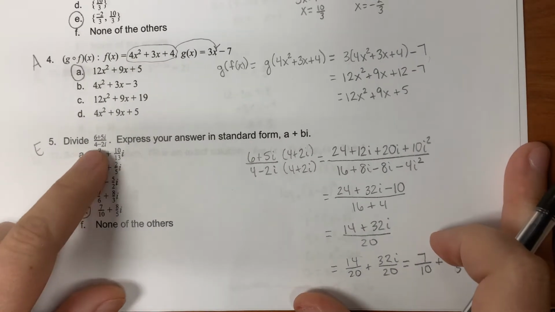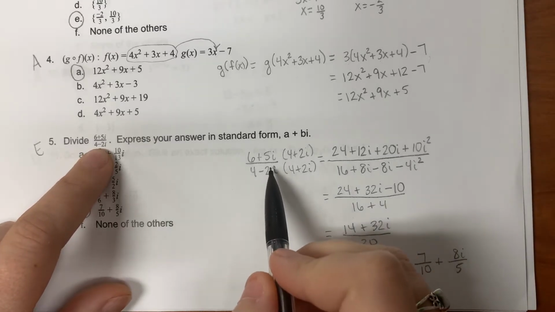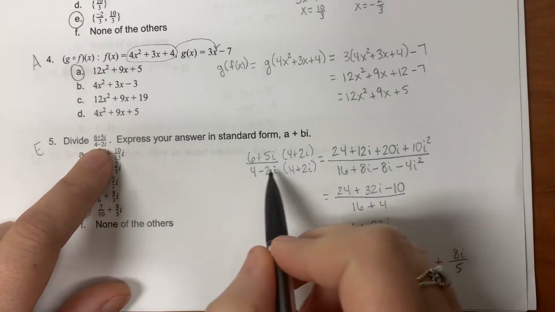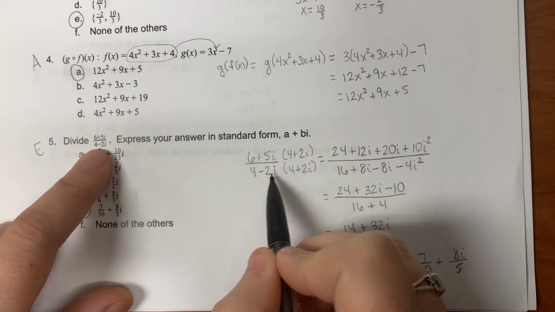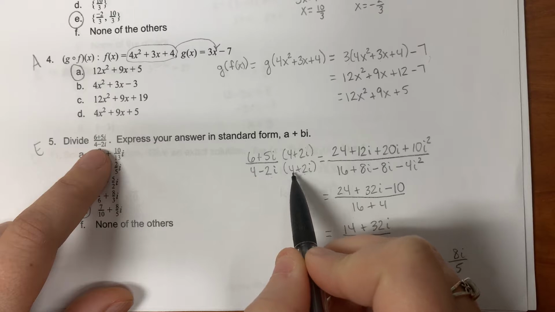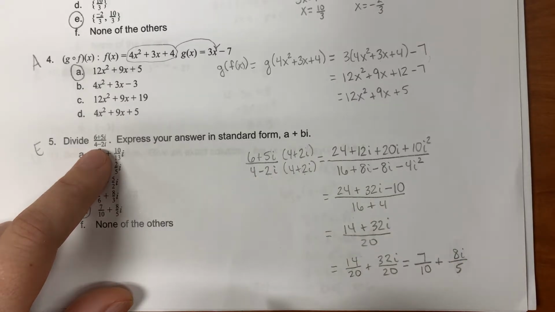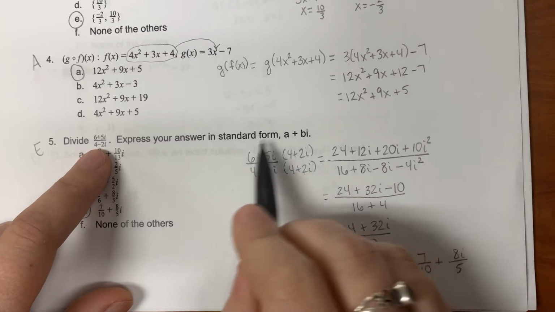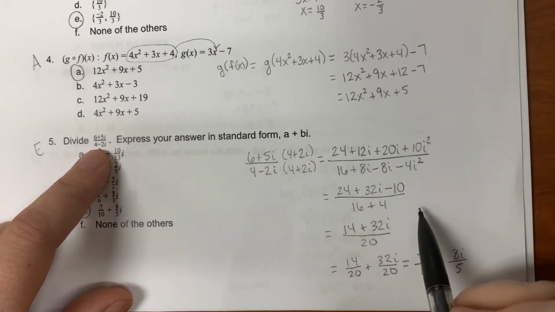And then number 5, dividing this situation, the easiest way to do it would be to multiply by the conjugate. So if I have 4 minus 2i on the bottom, I'm going to multiply by 4 plus 2i. And then when I do that on the bottom, I also have to do it to the top. So I FOILed all of that out, and I got this, and then I started simplifying.